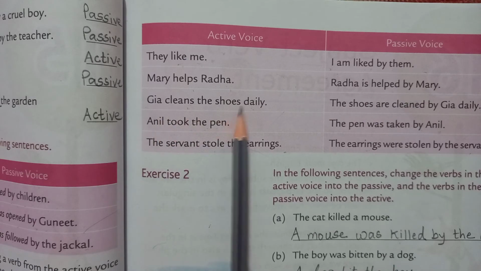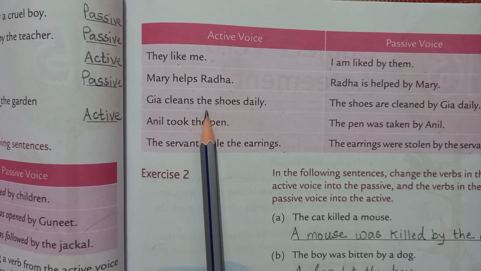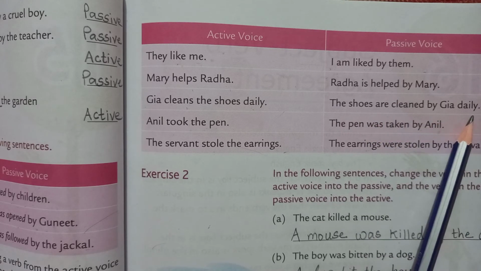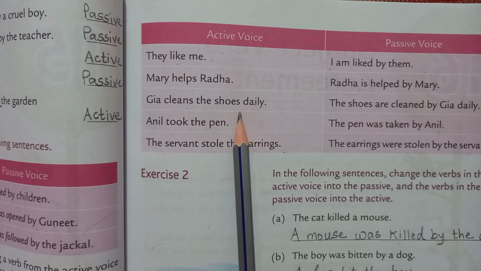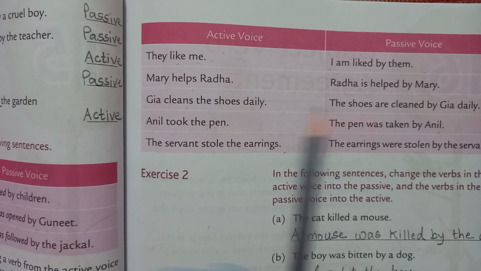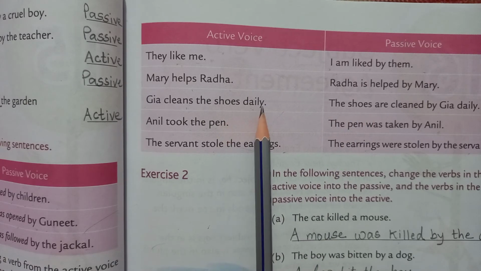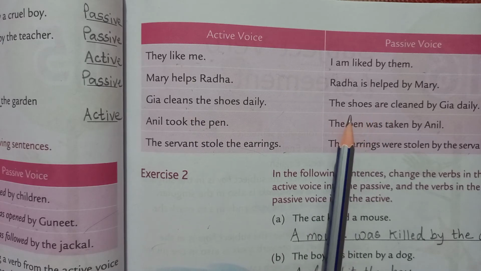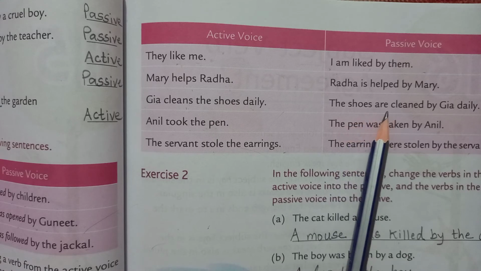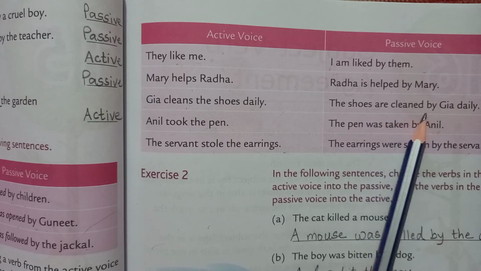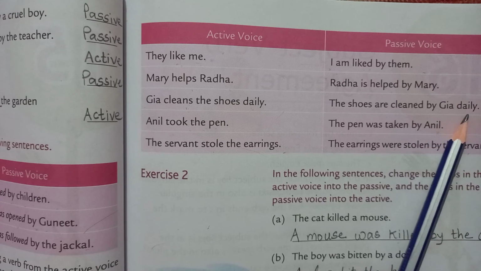Gia cleans the shoes daily. The shoes are cleaned by Gia daily. Now here also the object will become the subject in passive voice. So the shoes are. Why are? Because here the shoes is a subject and it is plural. That's why are cleaned. R plus V3 by Gia daily.